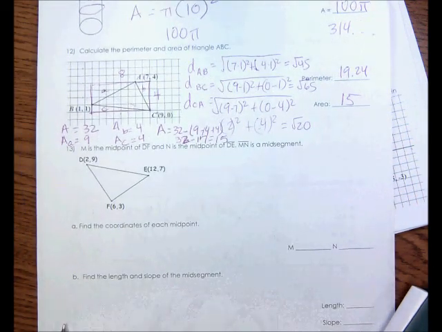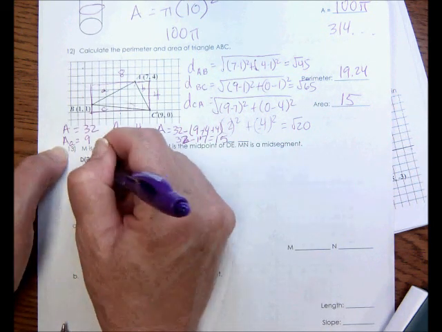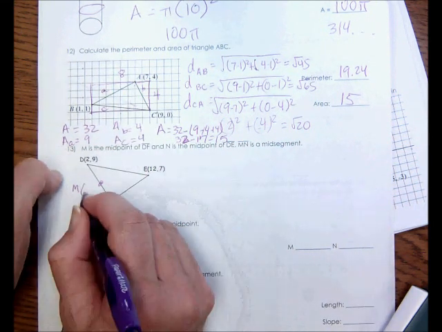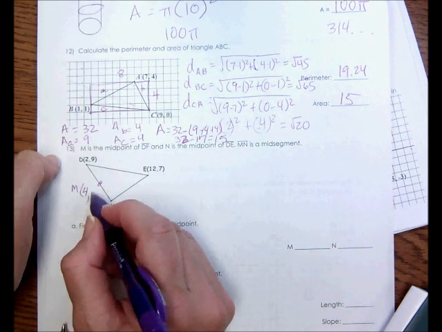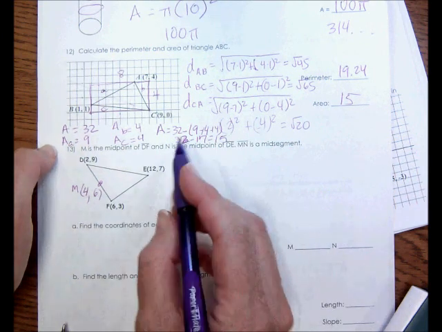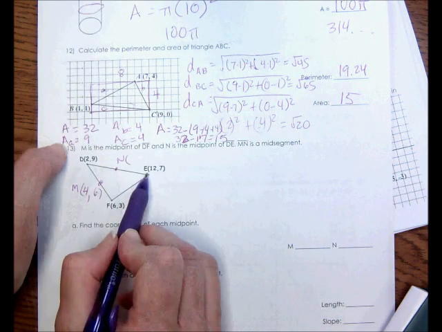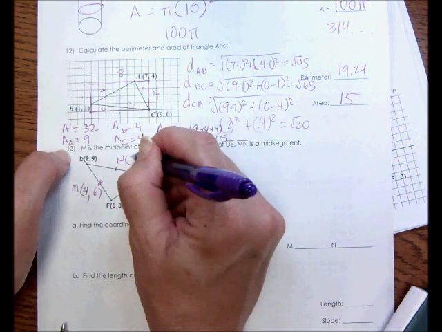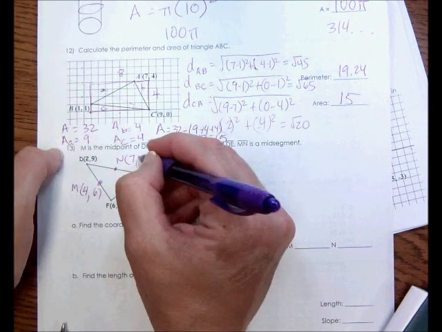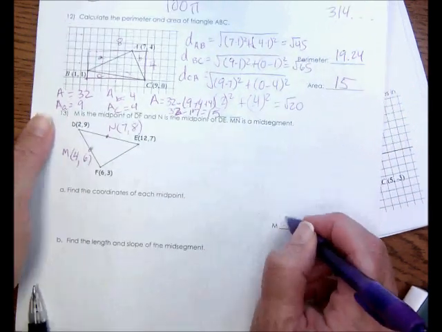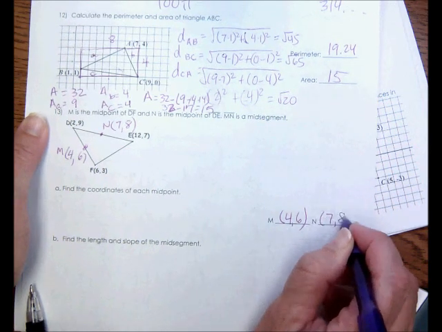The next one says M is the midpoint of DF. So I have to draw M here, and I find the midpoint, add the x's, divide by 2, 8 divided by 2 is 4. Add the y's, divide by 2, 12 divided by 2 is 6. Then I have the midpoint of DE is N. So to find the coordinates of that, I add the x's, 14 divided by 2, that's 7. 9 plus 7 divided by 2, that would be 16 divided by 2, so that's 8. So your answer is 4, 6, and 7, 8.